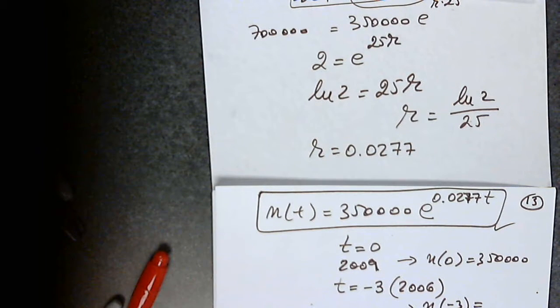I have to get smaller than 350, but larger than half of 350, right? Because if I go back 25 years, then I will get 350 divided by 2, which is 175. So I will get somewhere between 175 and 350, but closer to 350 because I'm only going back 3 years. So let's see what we get in that case.